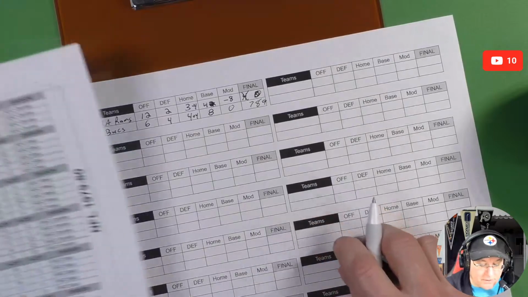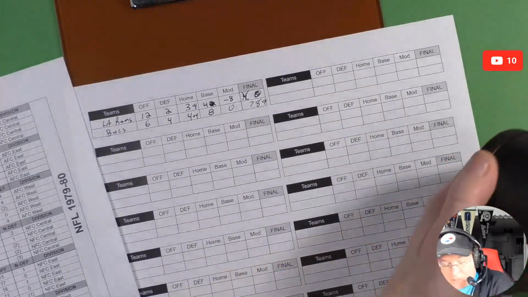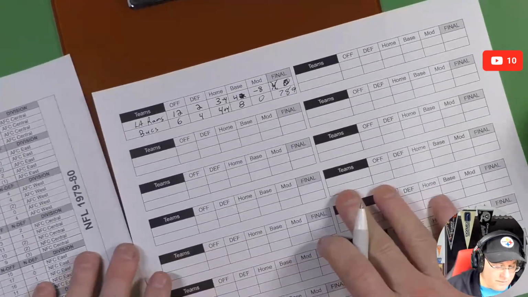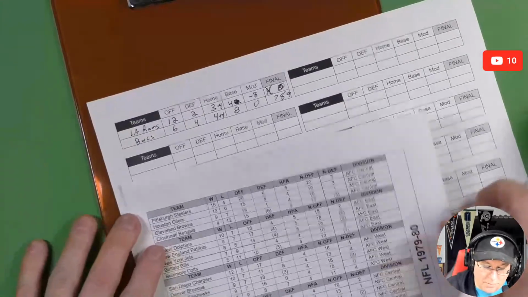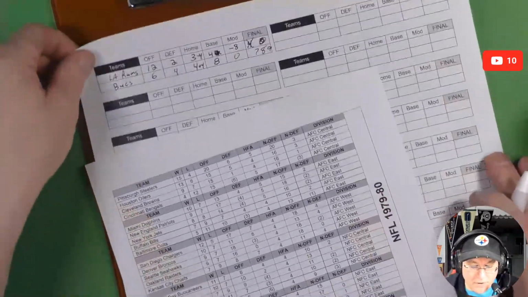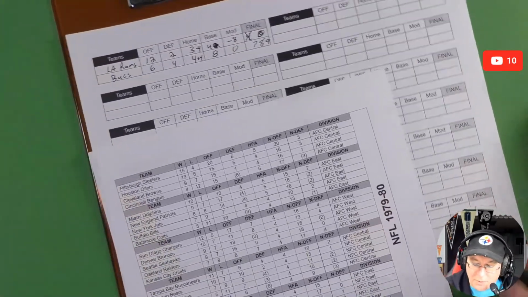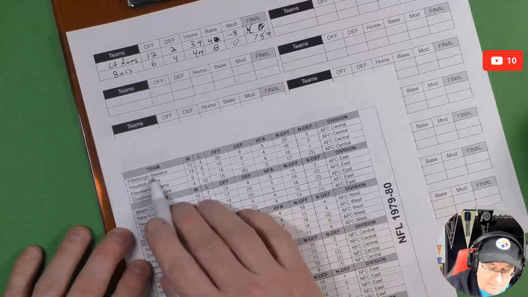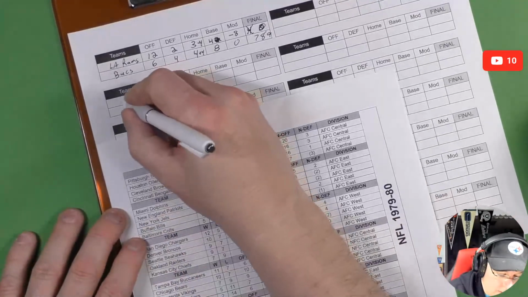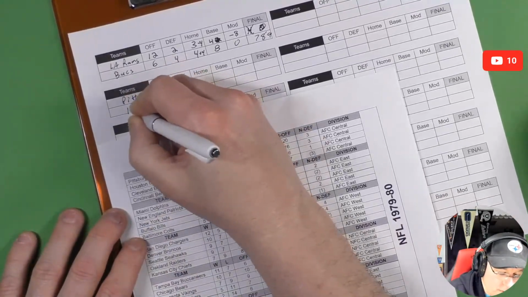Let's try a couple of other teams, shall we? Let's see if we can get this to be a little bit better. That's why I don't play this too much. I wanted to show this off, but I've already screwed it up. But that's what we do, right? Let's try Pittsburgh, Houston. All right, let's go Pittsburgh into Houston.